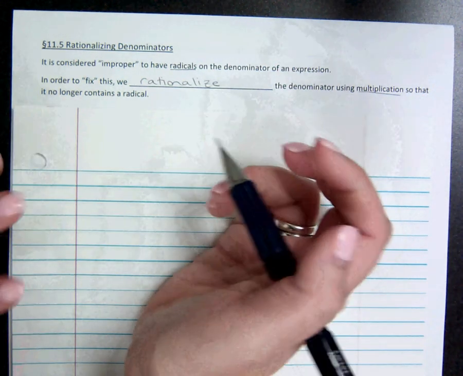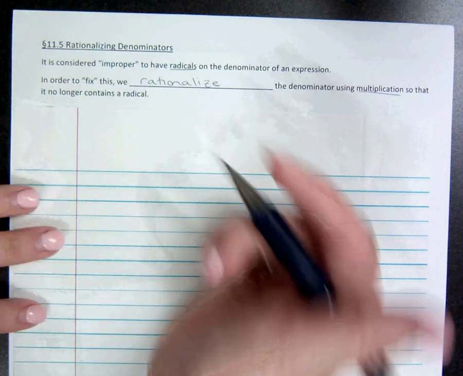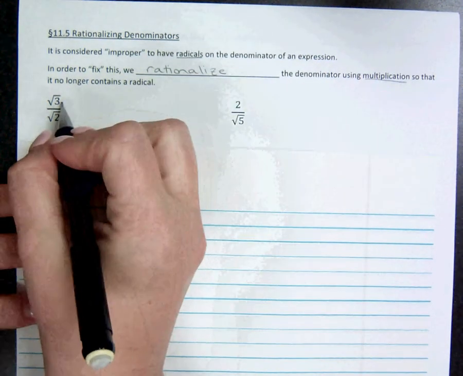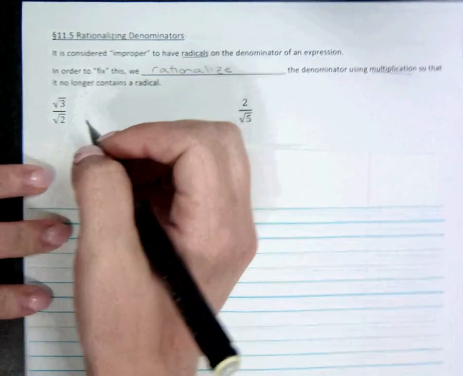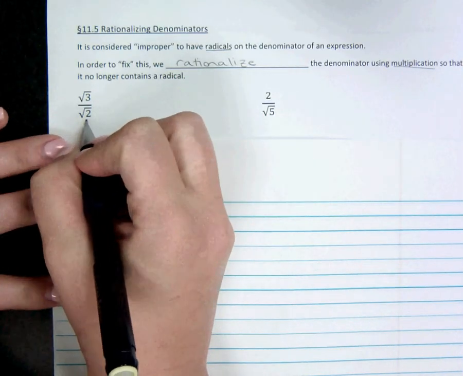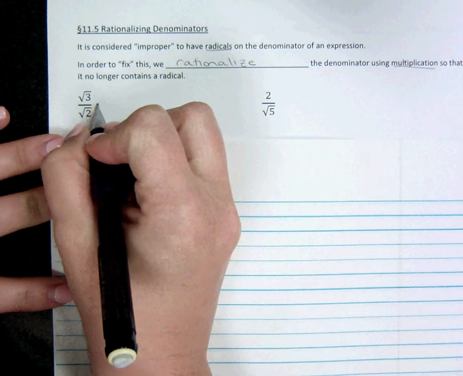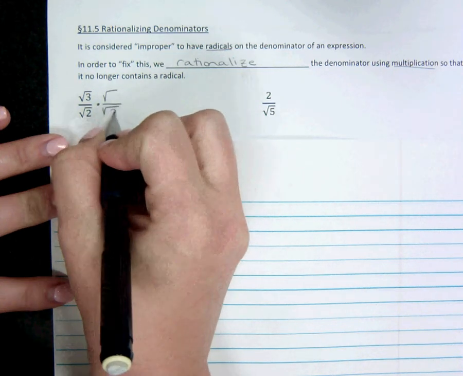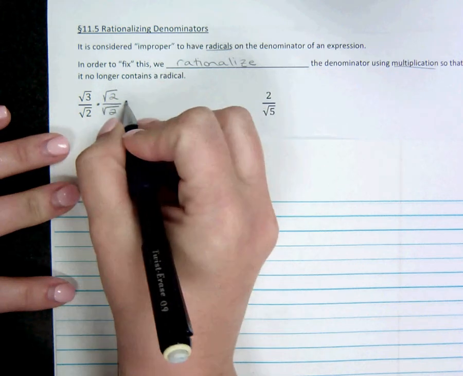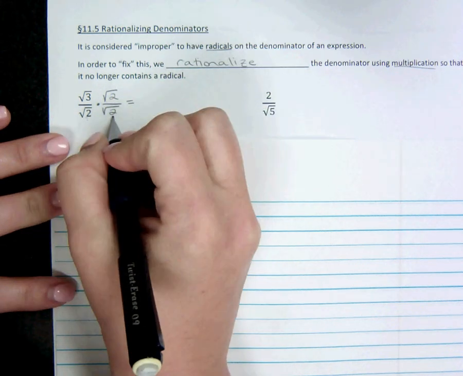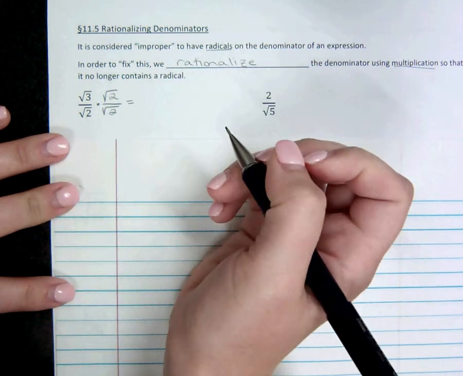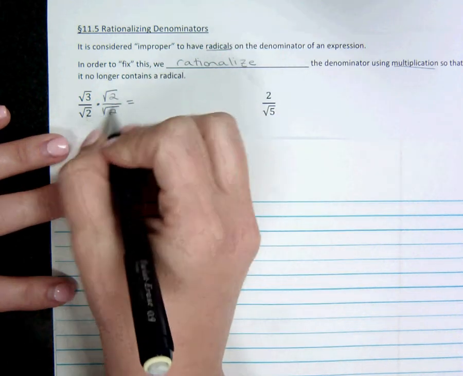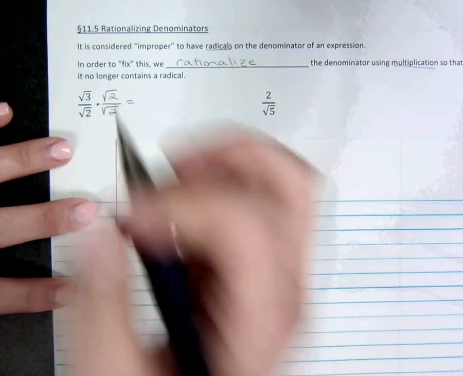So we're going to do a few of these and you'll start to pick up on the pattern, and hopefully these aren't too bad for you. If I have radical 3 divided by radical 2, I cannot have radical 2 on the denominator. So what I'm going to do is multiply the top and the bottom by radical 2. Whatever radical's on the denominator, that's what I'm going to multiply on the top and the bottom. That process is called rationalizing the denominator.